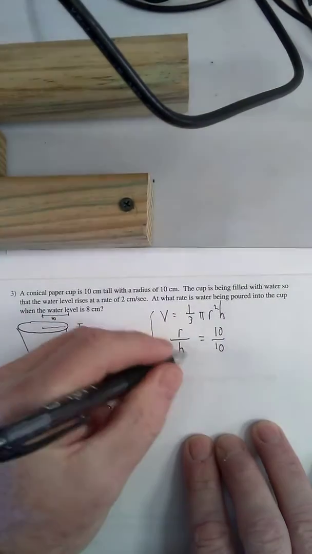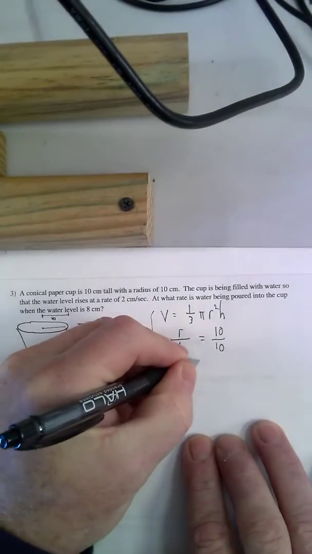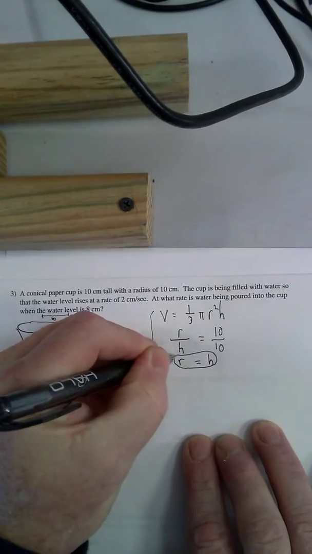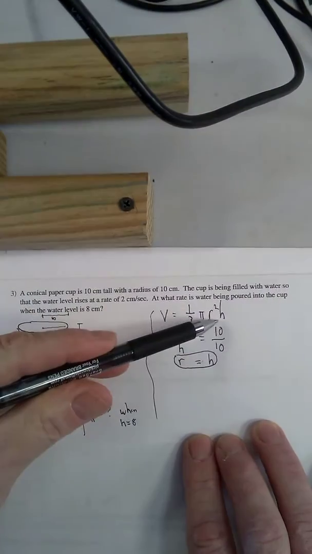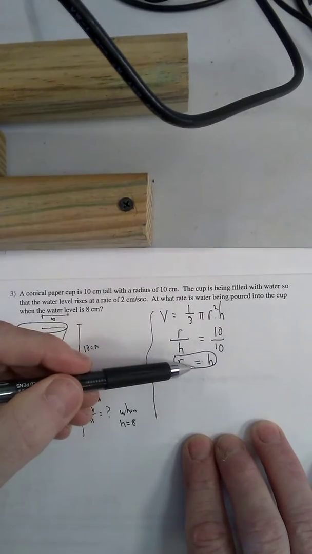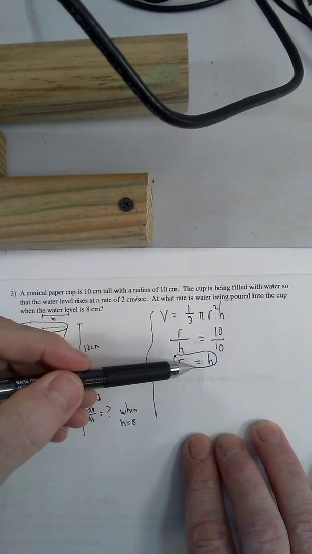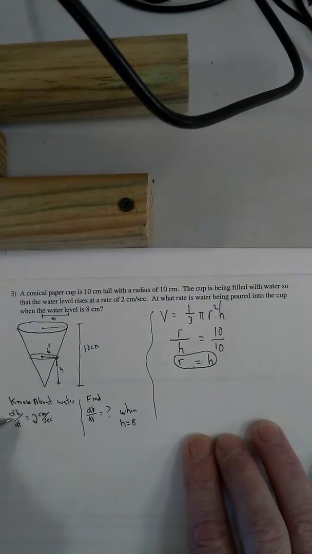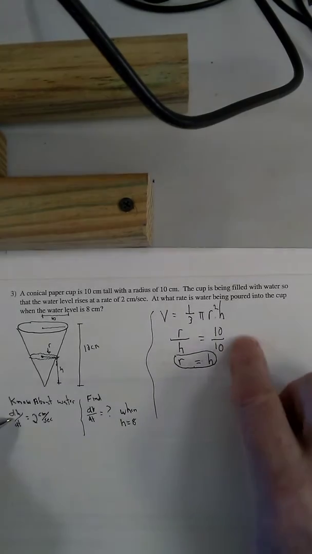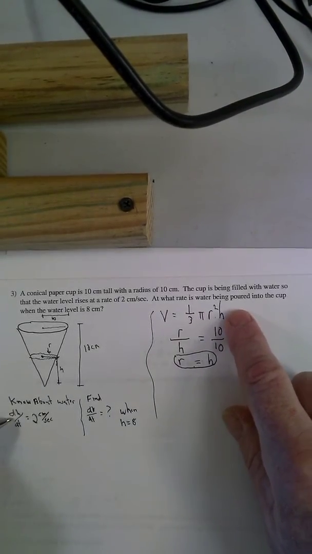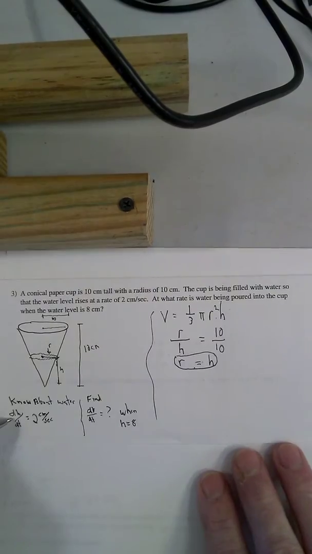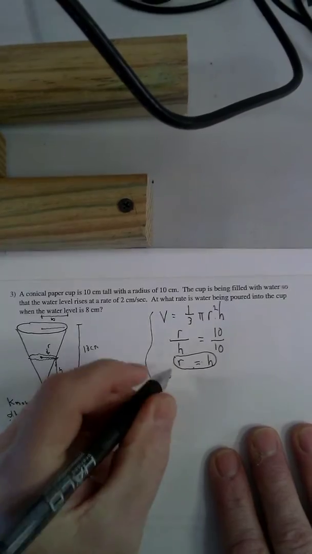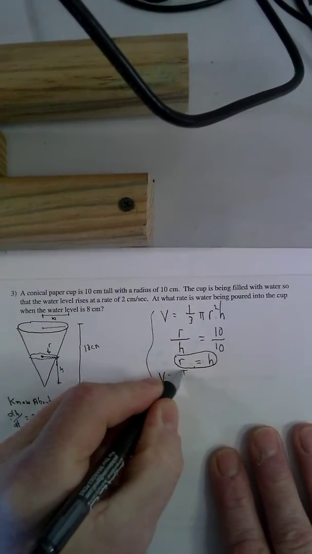This is your secondary equation. It relates these two variables. And that's good because now you can replace one with the other. You say, well, I know about h. I know the rate of h. So it'd be nice if this equation just had h's in it. Didn't have the r. So I'm going to replace r. So V equals, now 1/3 pi is the same thing as pi over 3. And that's just a number, so it's easier to work with that way.